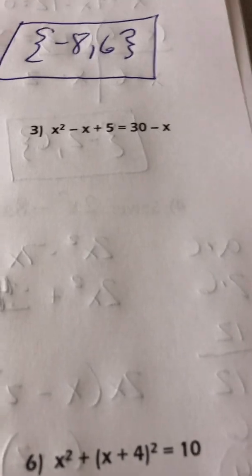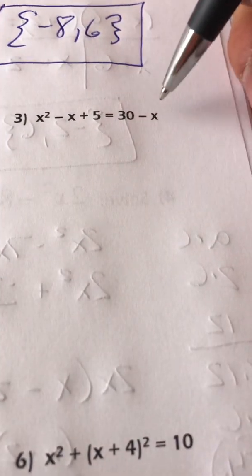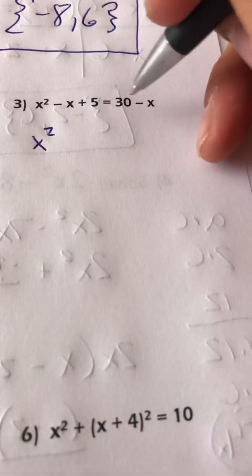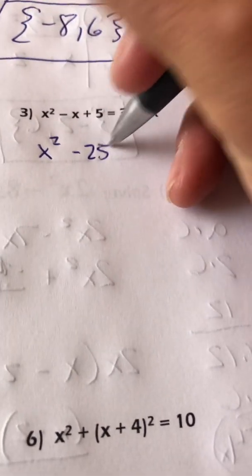I look over here. For this one, I'm going to subtract 30 and add x, putting this in standard form. When I do that, my x's are going to be eliminated, and I'm going to get x squared minus 25 is equal to 0.